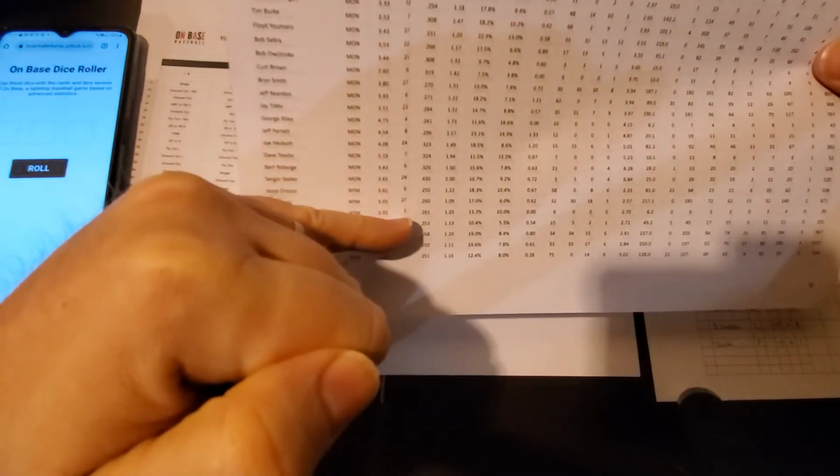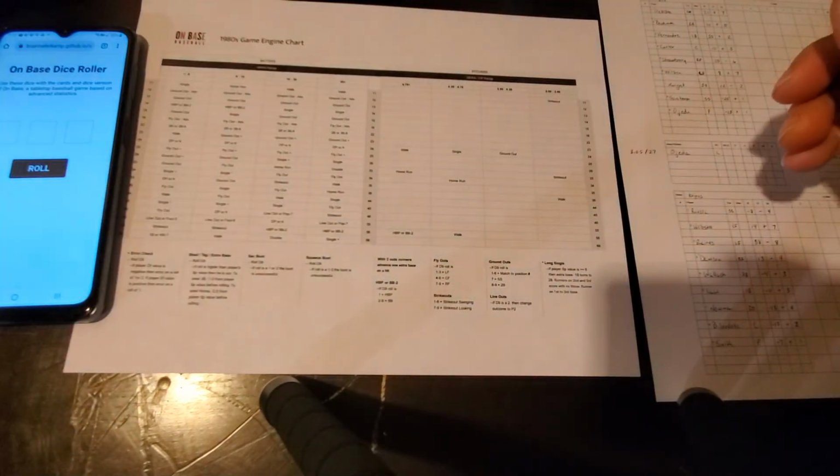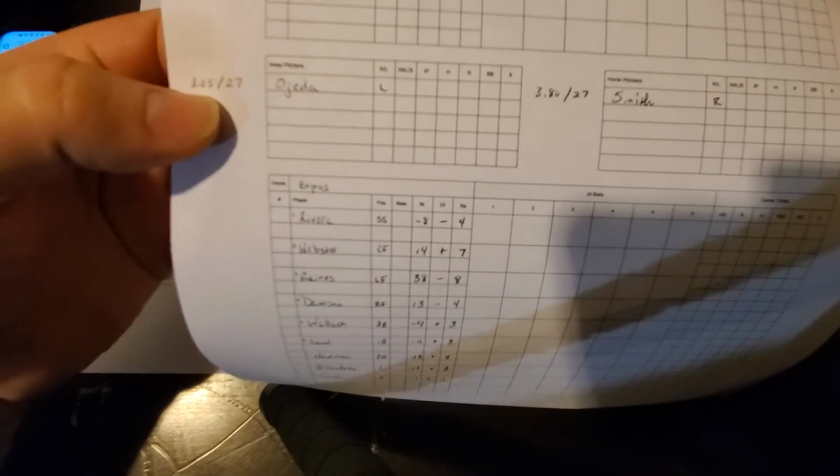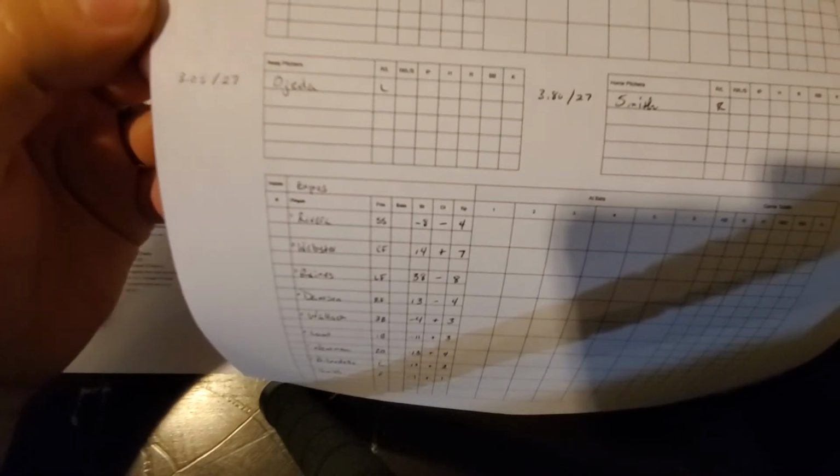Now you can see that their FIP is here in this first column, and then their stamina is in the second column. So both values that you need to play the game are listed right there by their name and by their team. And the way I usually put it onto the scorecard is like this. I just put it out to the side. I put their FIP, and then I put their stamina rating. I don't actually have a place for that in the pitcher slots.